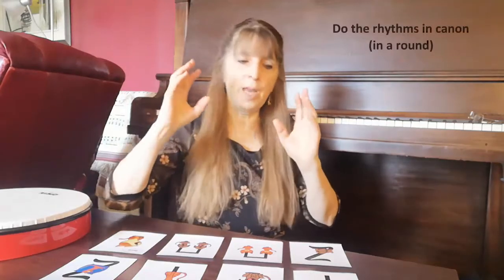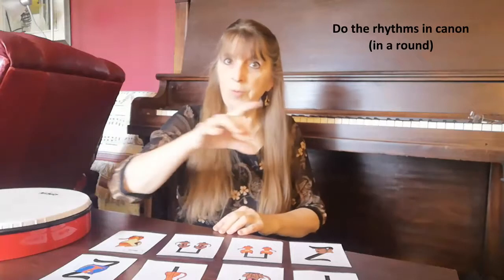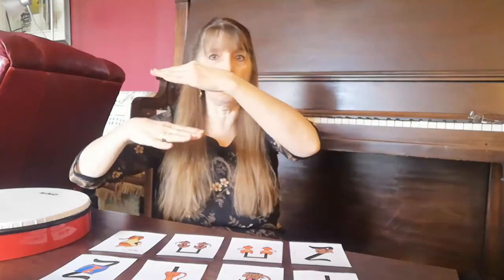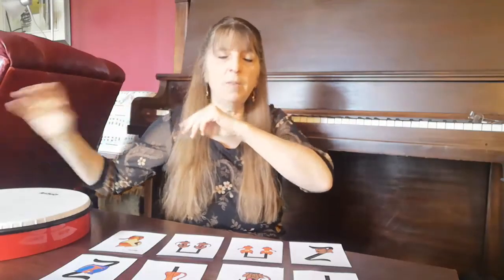You can also do this in canon, so you would establish everybody's going to do their row, their rhythm 4 times, and after you've done it 4 times, then stop. So one group will start when they have done 1 complete 4-beat rhythm, the next group starts, so then you get them piled on top, and then at the end, of course, you have one by itself.